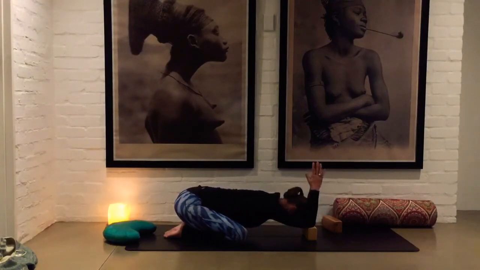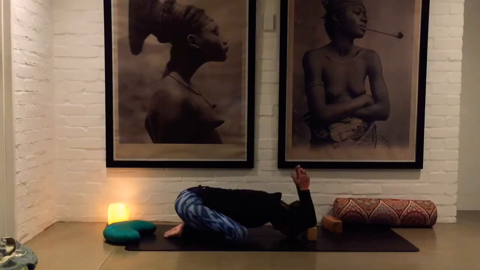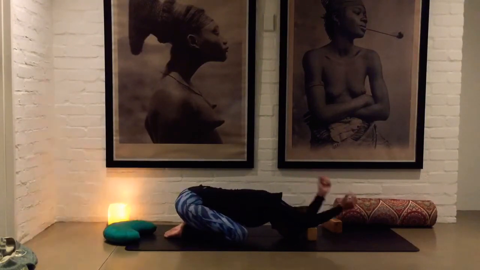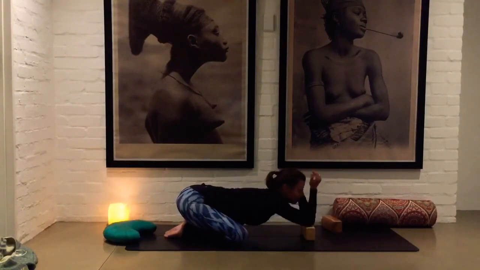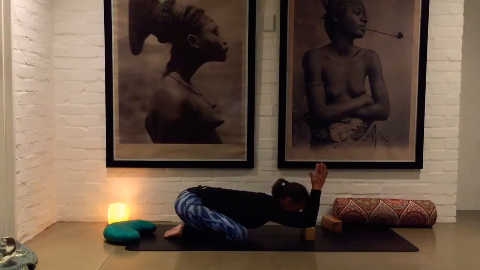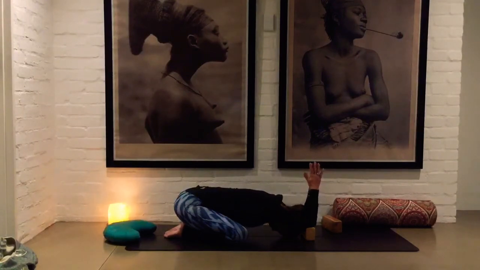Start, 3 minutes, breathe. Soften into the shoulders. Let your hips melt down towards your heels.